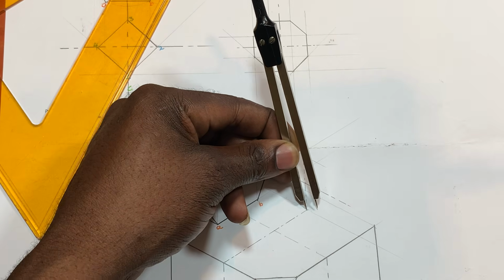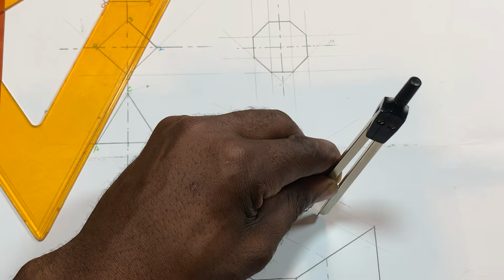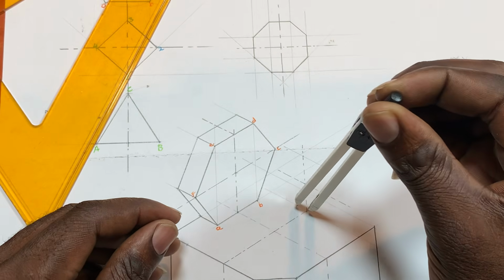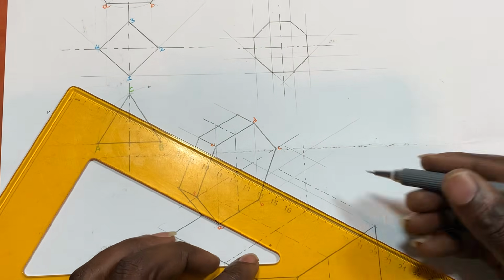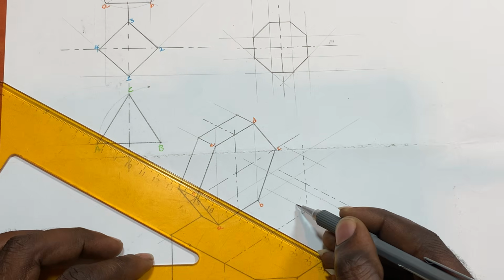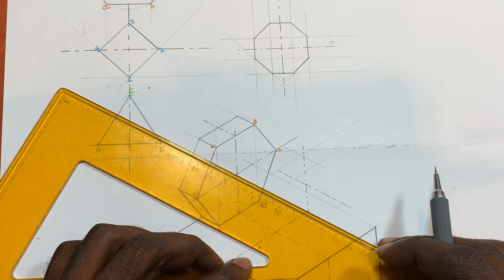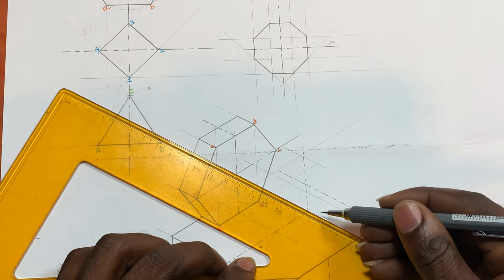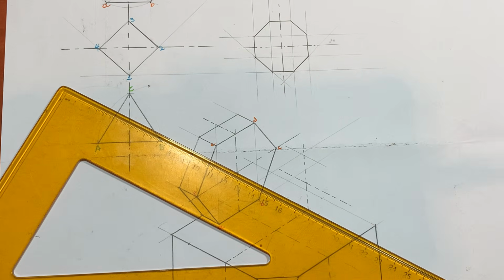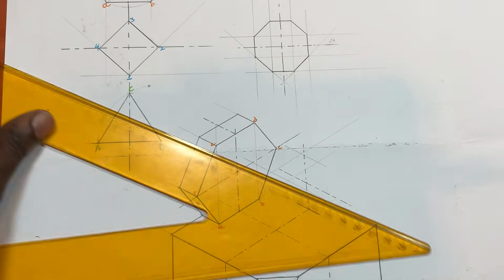You place it right here, mark here, and mark right there. That is why I prefer to use a drawing compass rather than a divider. Then I draw it dark.